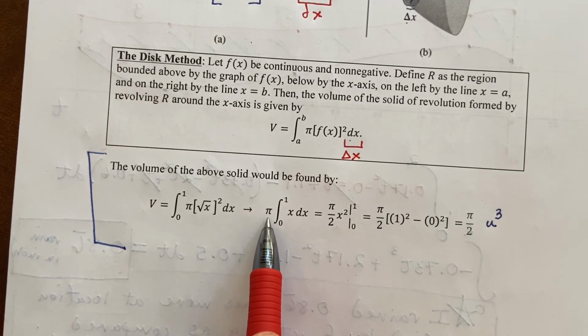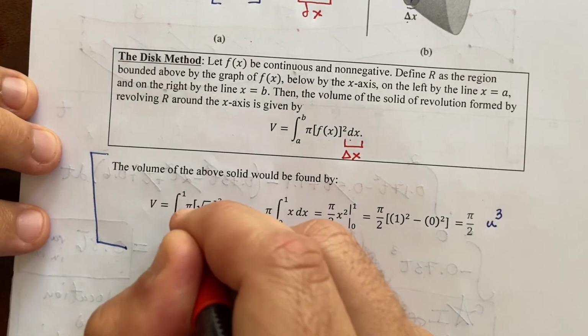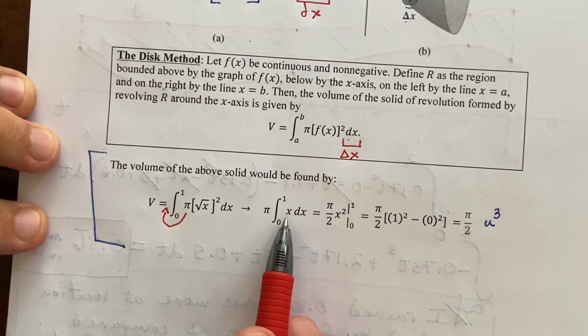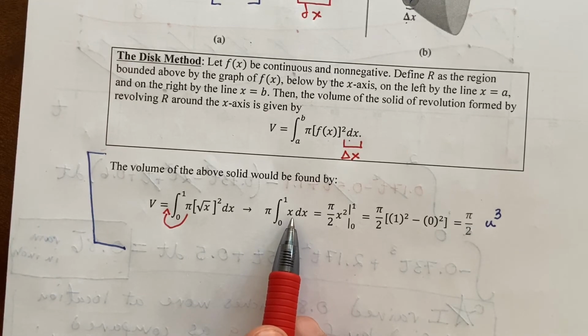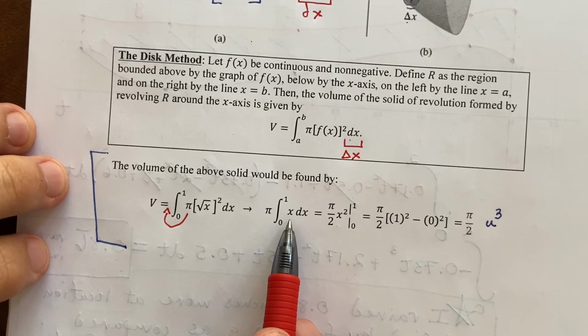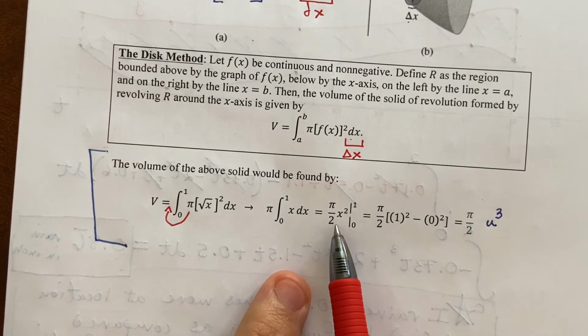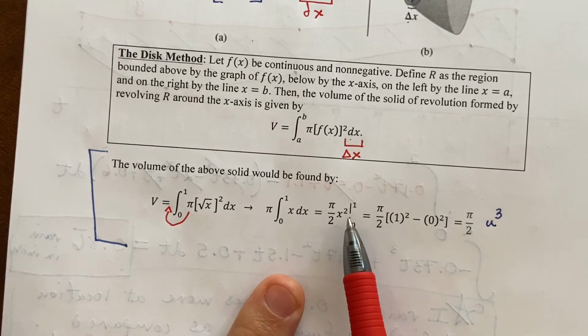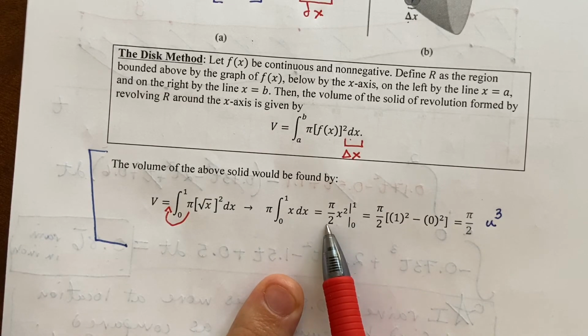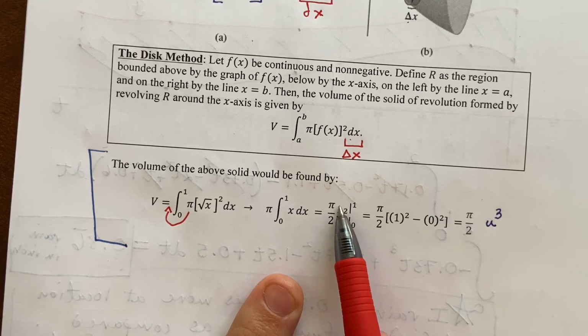So you can pull out the pi, since it's a constant. Root x squared just leaves x. Technically it's the absolute value of x, but from 0 to 1, we're fine writing x. Integrating, we raise the power of x by 1 to get x squared, divide by that new power, then multiply by pi. So I get pi over 2 times x squared.